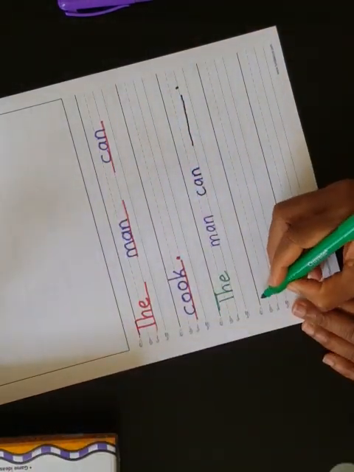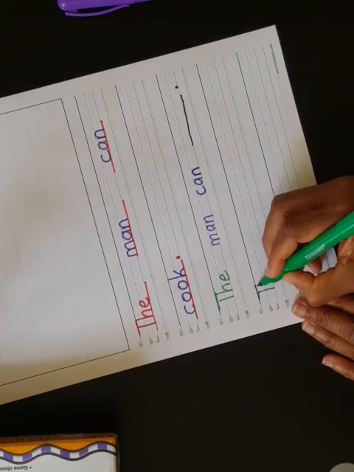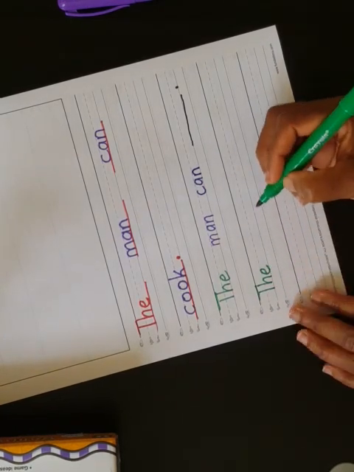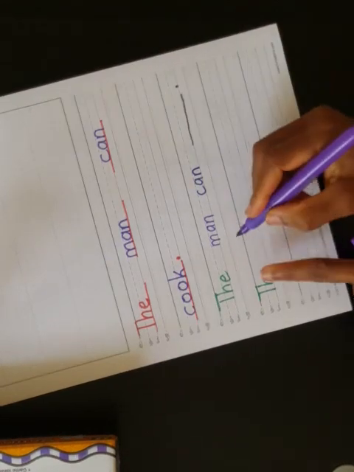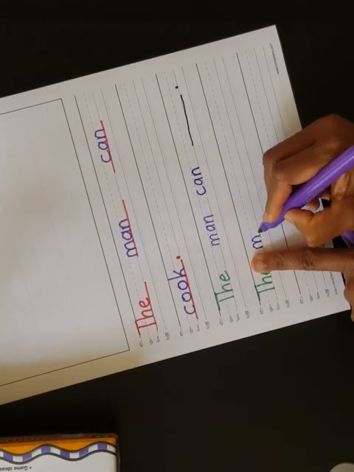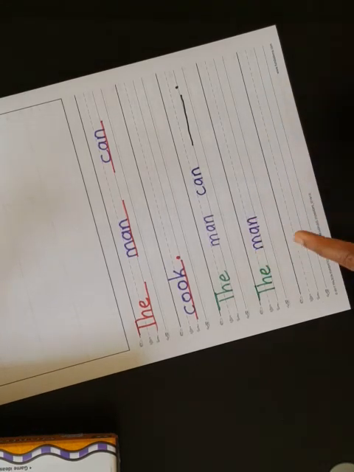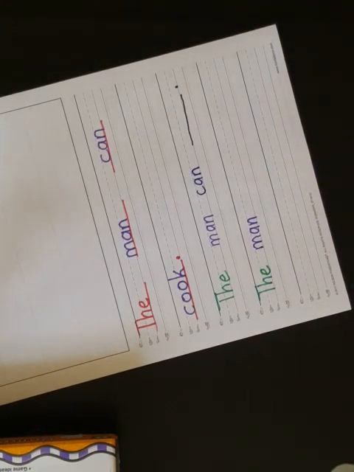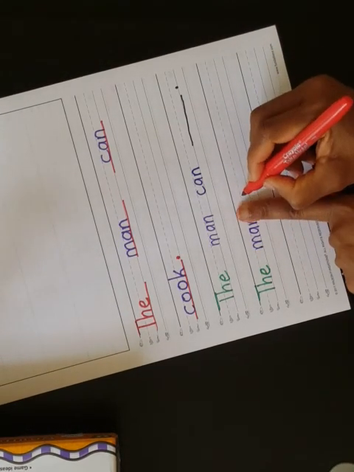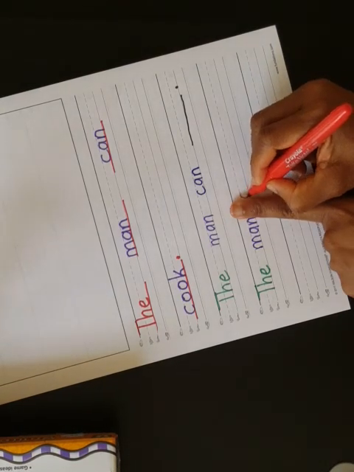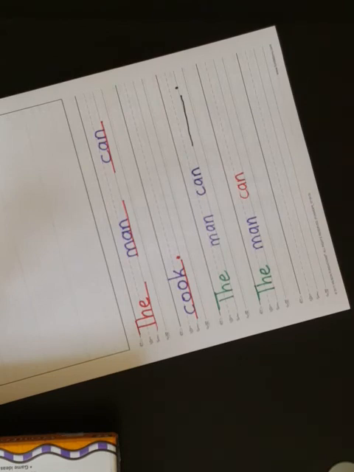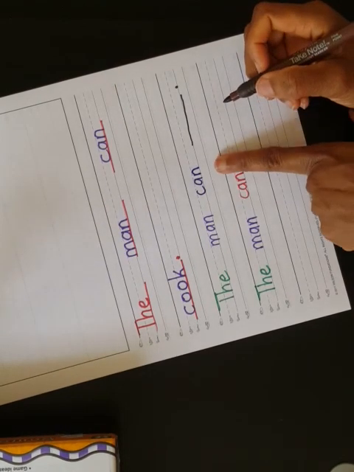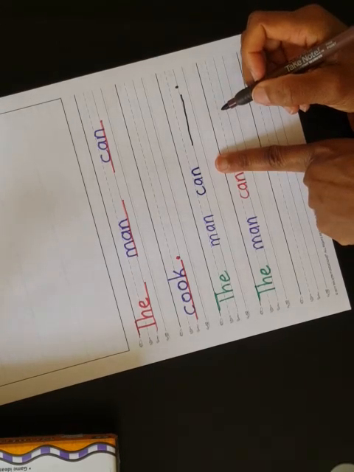So we can write the, leave a space, man, leave a space, can, remember your space, ride. We have learned ide is I-D-E, right?